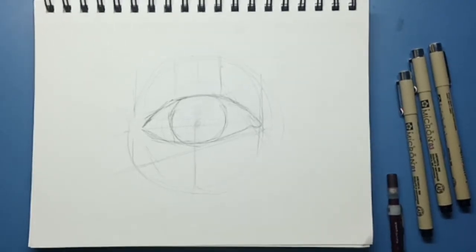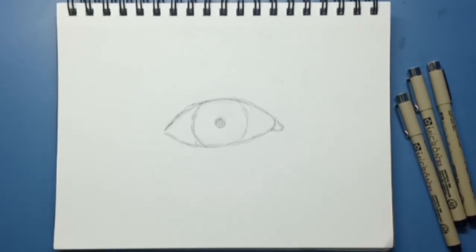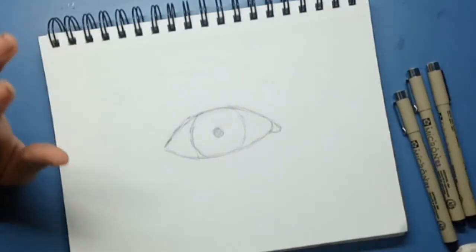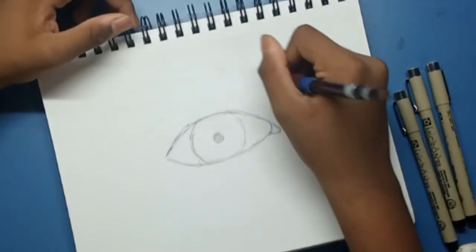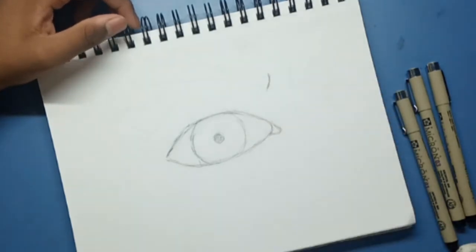So now I'm going to get rid of the unwanted lines. Yes, so I've removed all the rough lines. Now to the eyebrows. When you draw the eyebrows, it depends on what expression you're drawing. If it's angry, it's tilted upwards. If it's sad, it's downwards. So here I'm just drawing a neutral eye. So here, the edge of the brow, like that.